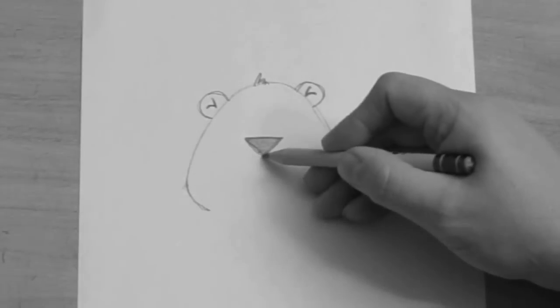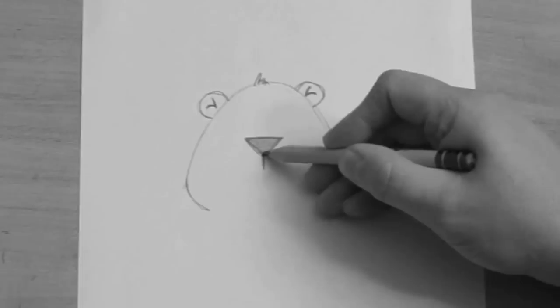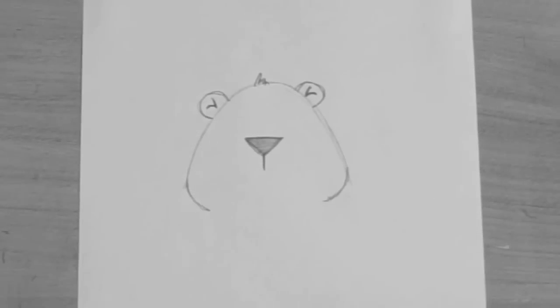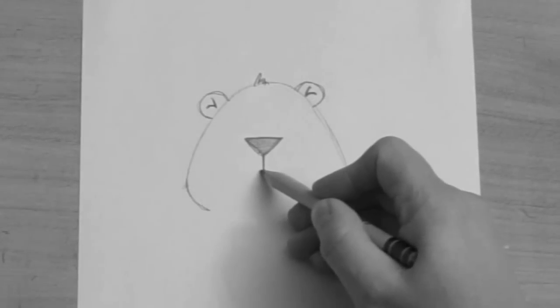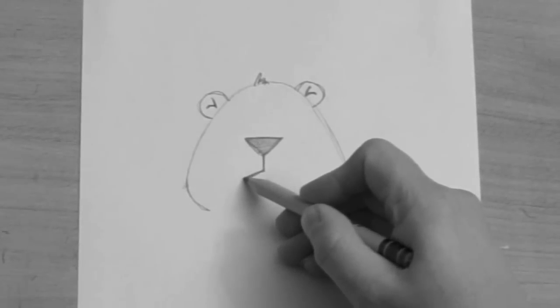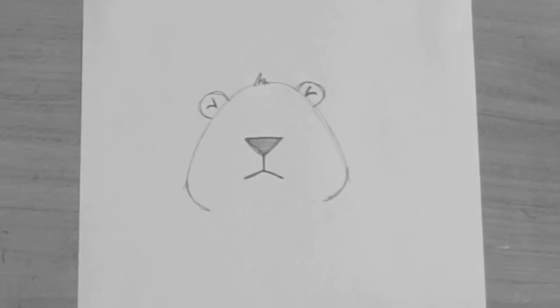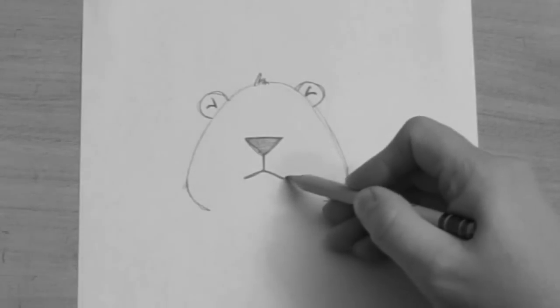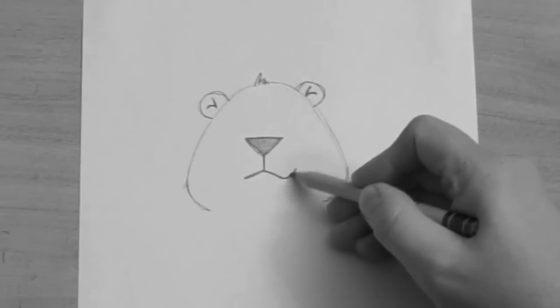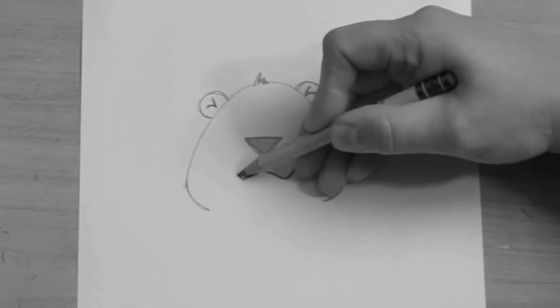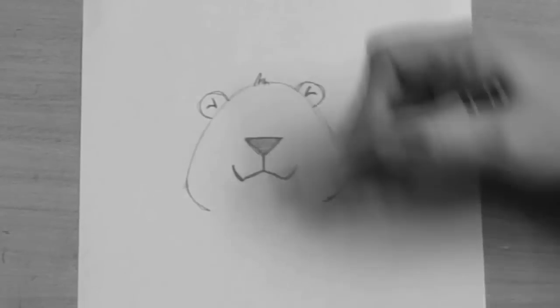Okay, now next I'm going to draw his mouth. I want to make a short line underneath his nose, just straight down. And then I'm going to make a line that slants down to the left and one that slants down to the right. And then I want to make a line that curves up on the right and one that curves up on the left.